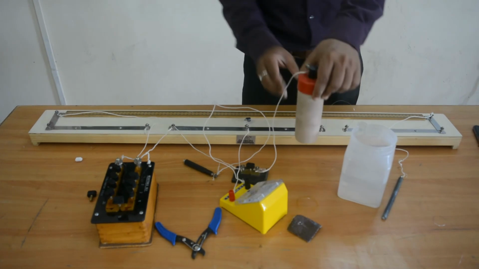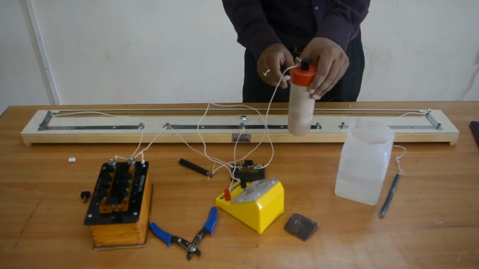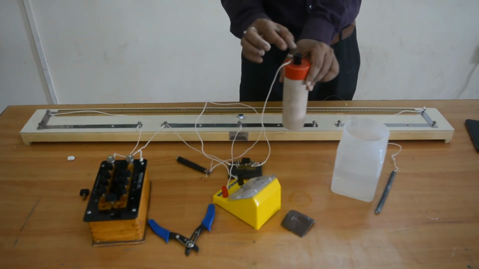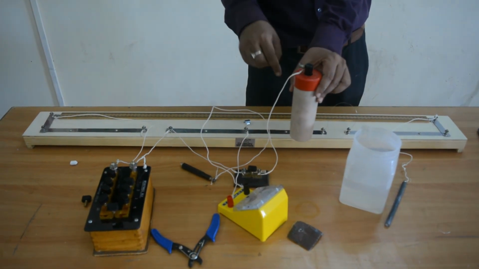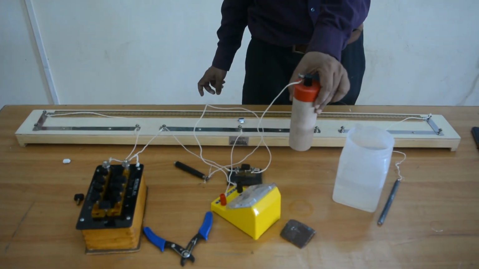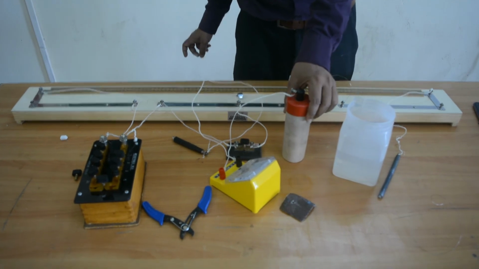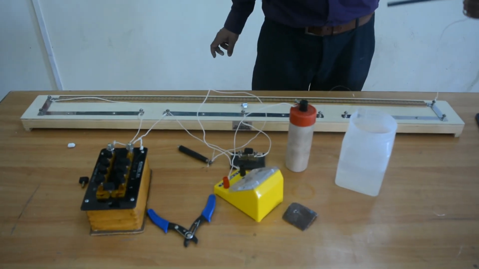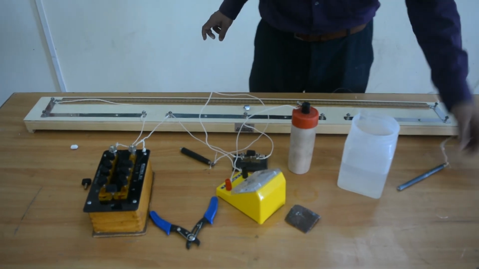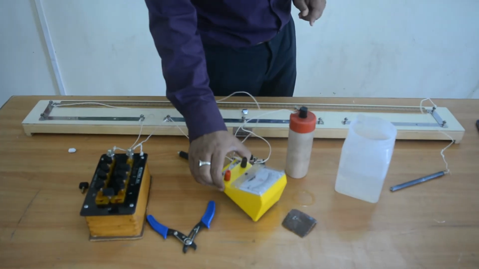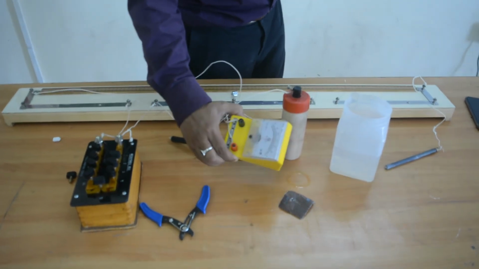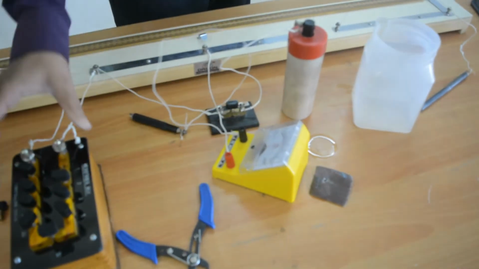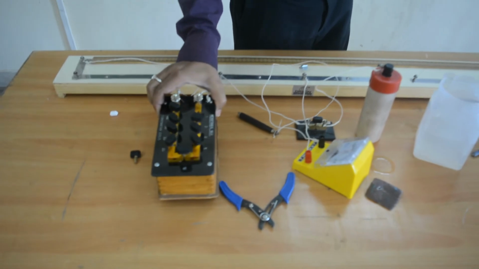a copper rod. See, it is a filled porous pot in which you have the copper rod, around that you have the manganese oxide and carbon dust paste. This is your zinc rod. Now you can see that you have the galvanometer here, and the resistance box here.